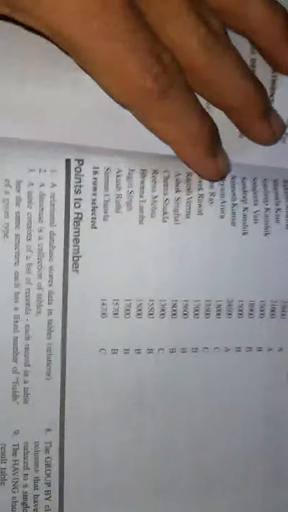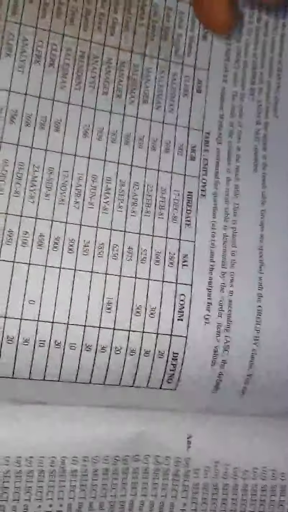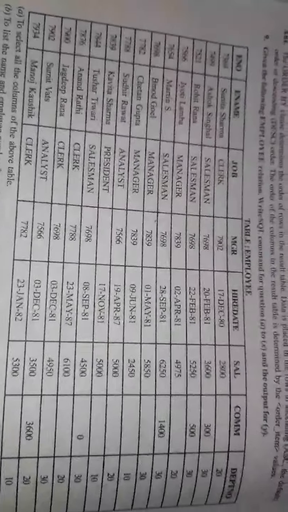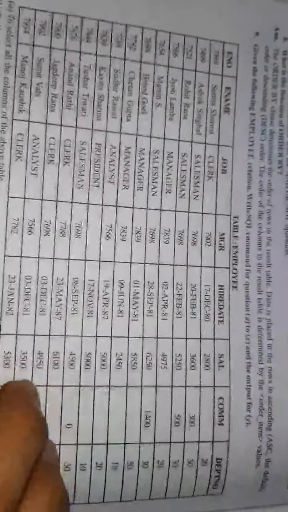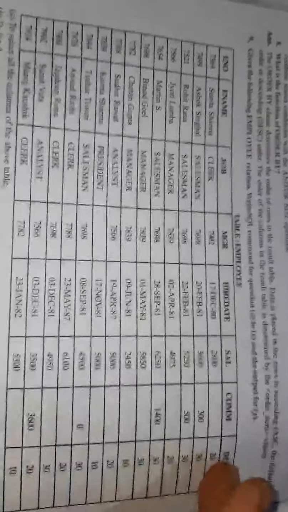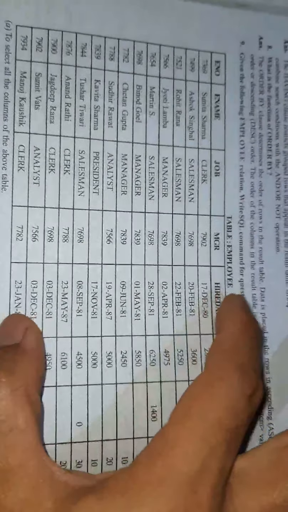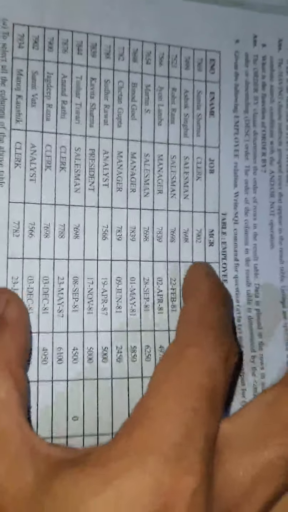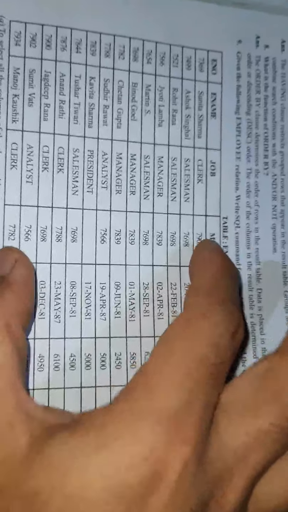So students, here we have come to the end of this chapter. In the solved exercise there are lots of query tables. I'll explain some of the tables, but what you have to do is practice these tables as much as possible. First you have to create the table using the create syntax, then insert the values using the insert into values command.